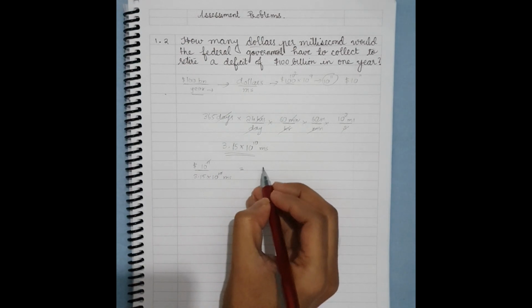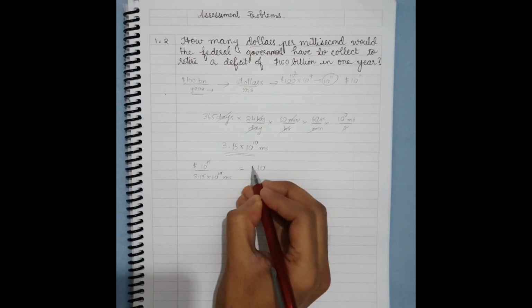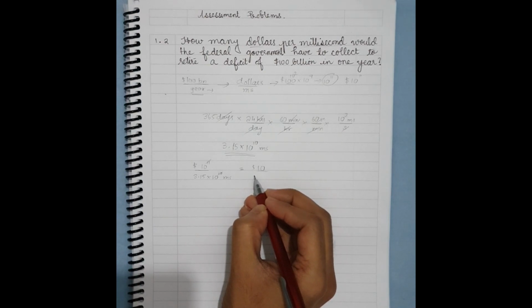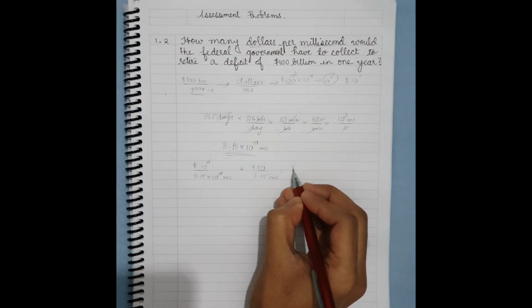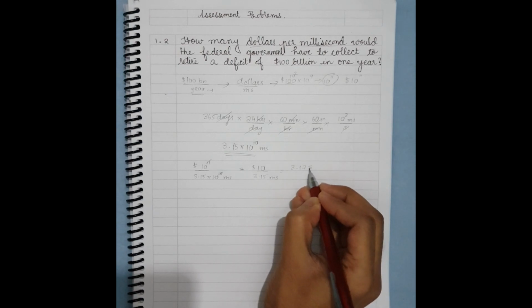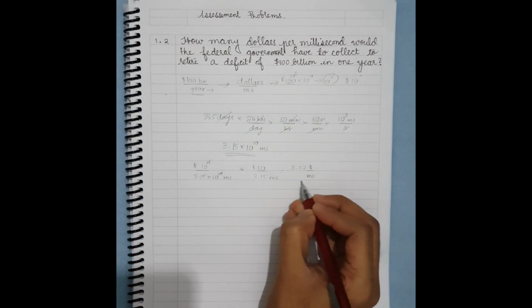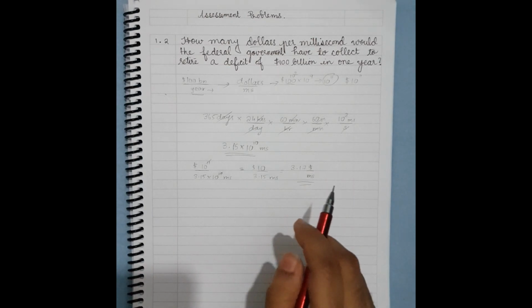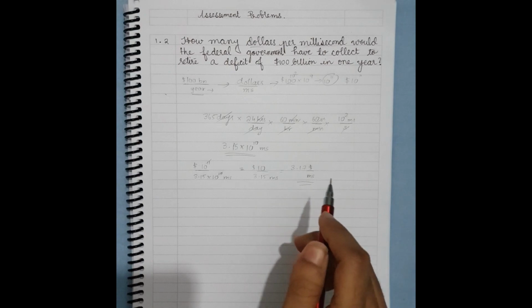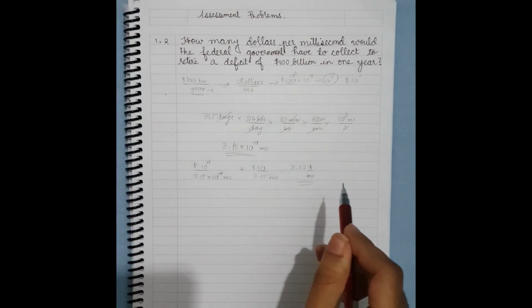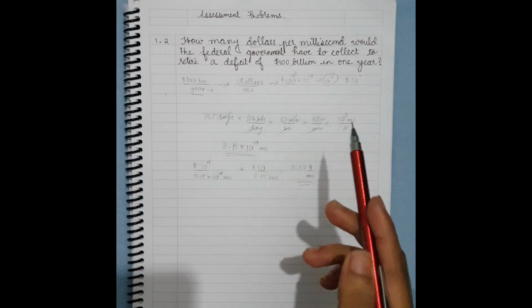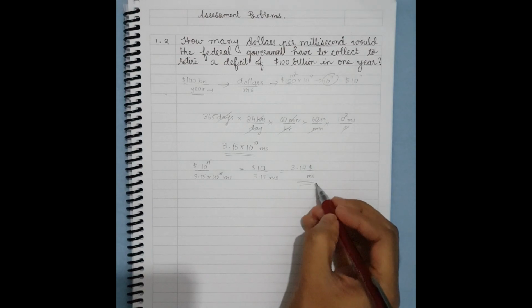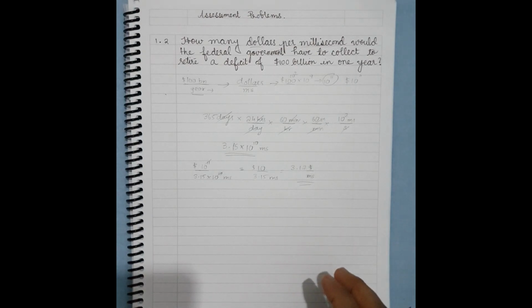And if you solve for this, we will get an answer. We have to solve basically $10 per 3.15 milliseconds, which is about $3.17 per millisecond. So the government has to collect $3.17 per millisecond to retire $100 billion in 1 year. So that's our answer, and this is the answer in the textbook as well. So thanks for listening, and see you in the next video.